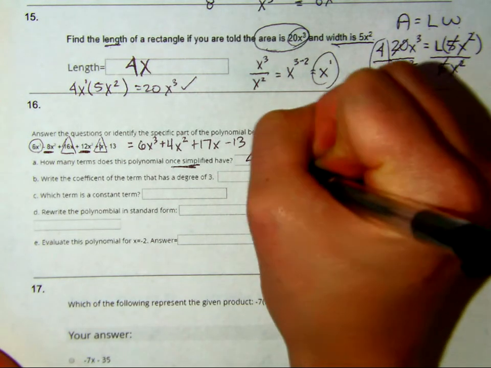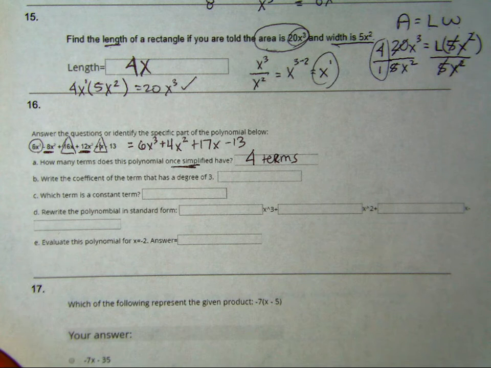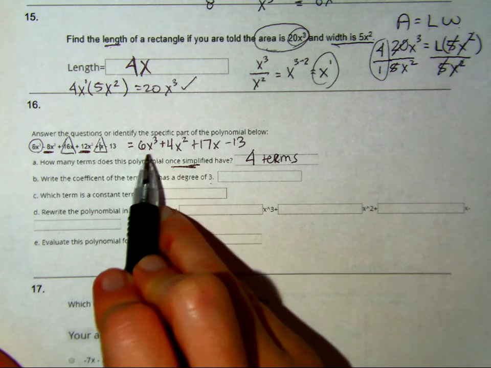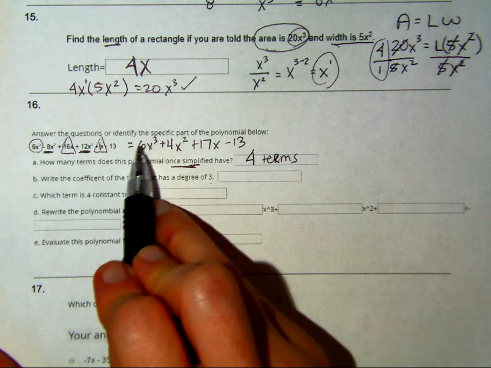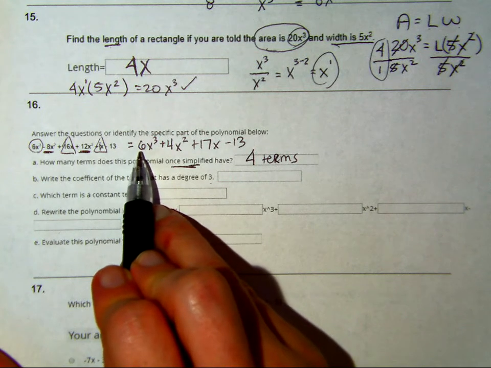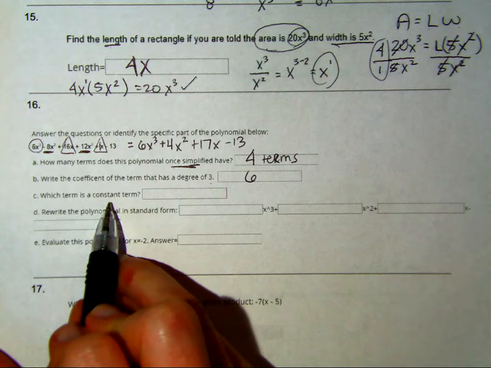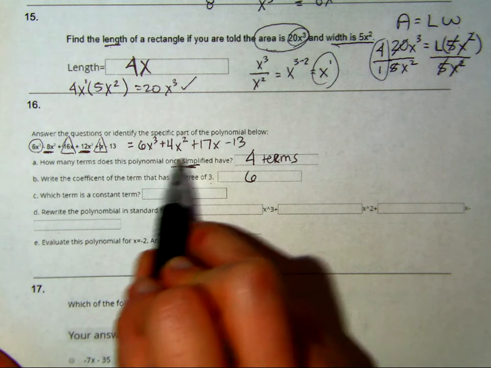Write the coefficient of the term that has a degree of 3. Well, the degree of 3 is here, and the coefficient is the number in front of the variable. So 6. What term is constant? Constant means there's no variable, so the only one that's constant is negative 13.